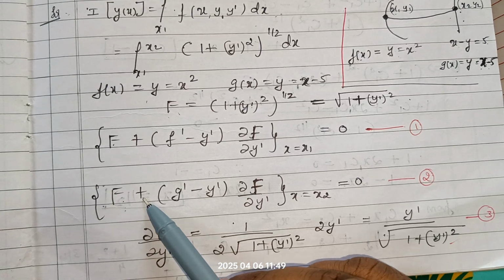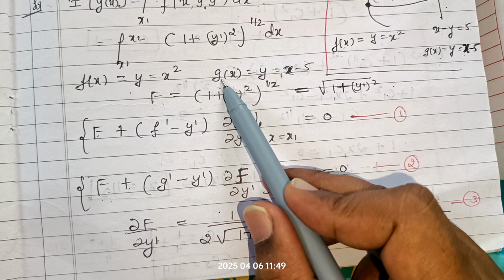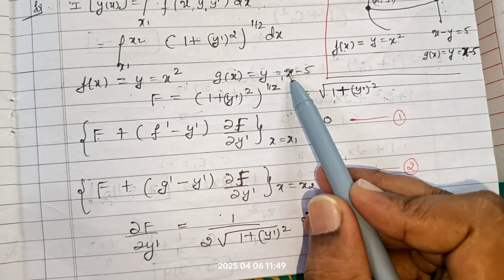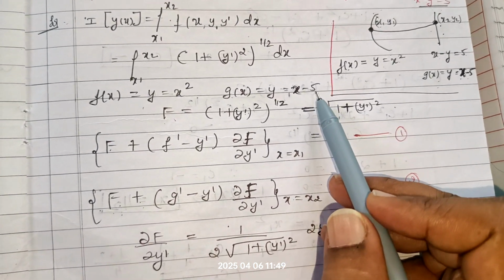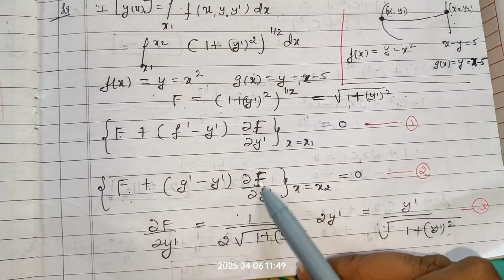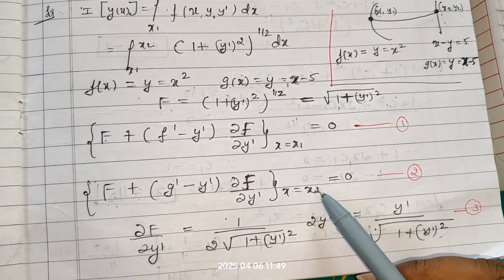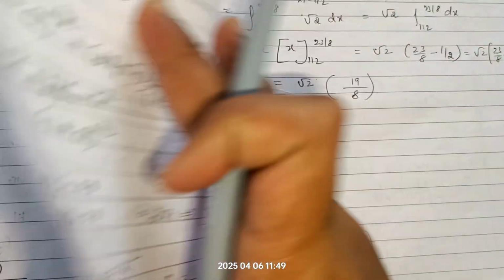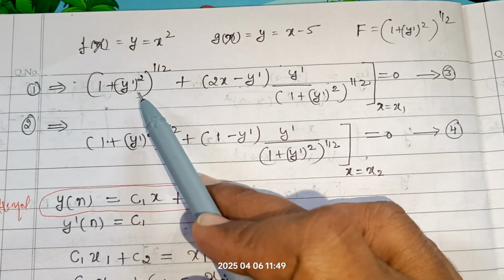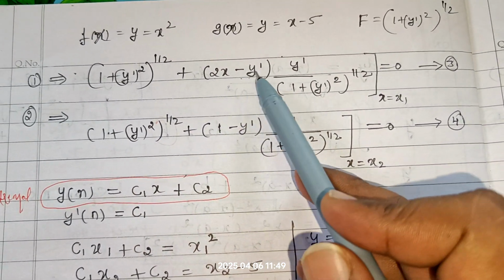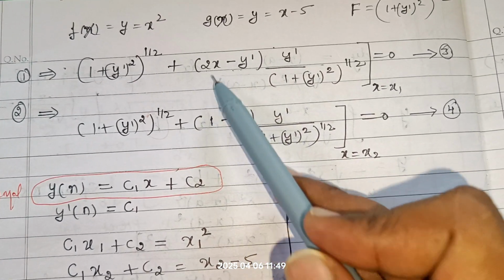Another time f plus g': what is g'? G is x − 5, so the derivative value is 1, and the constant gives 0. This is again the same, substitute this value at x = x2. Carefully observe, this is x1 and x2. Then here we will get equations number 3 and 4. After substituting, you can look at this, y' we have not substituted; we have just substituted f(x) and g'(x).